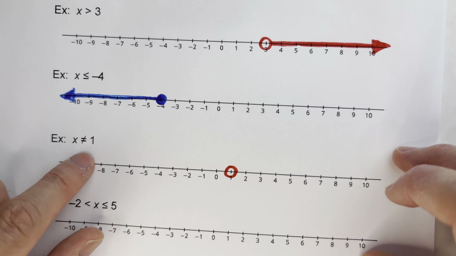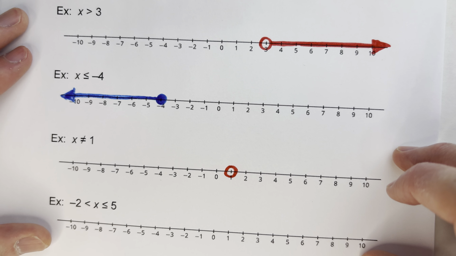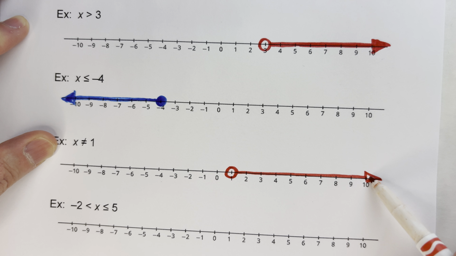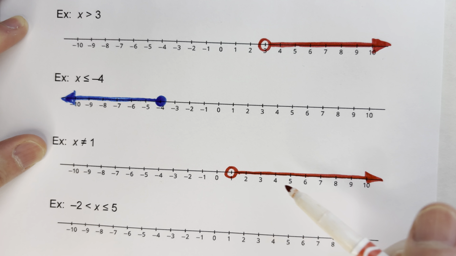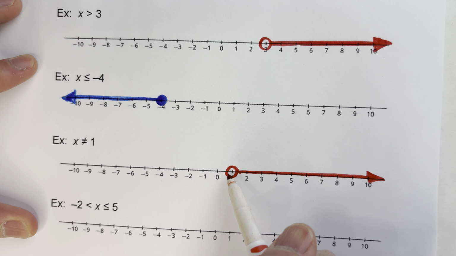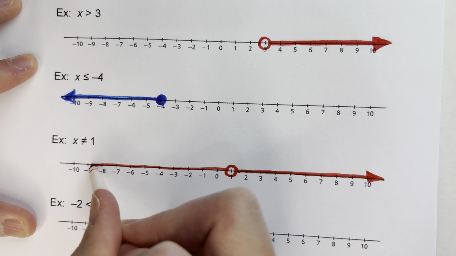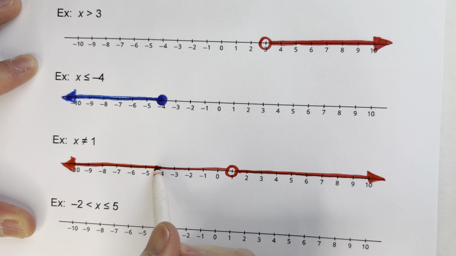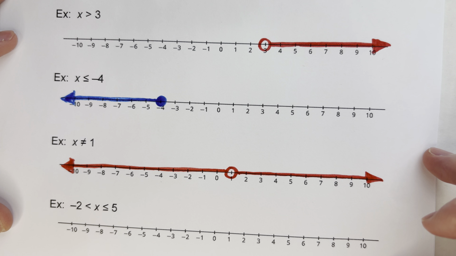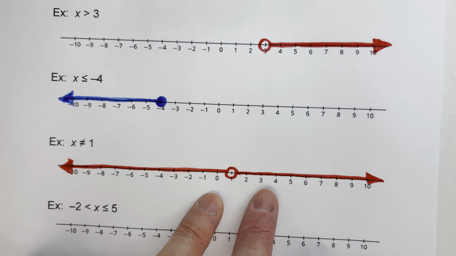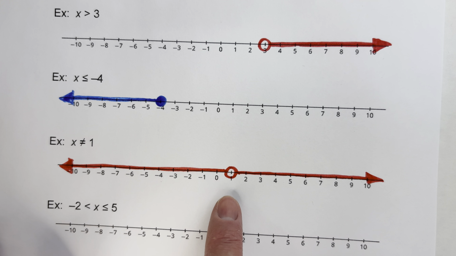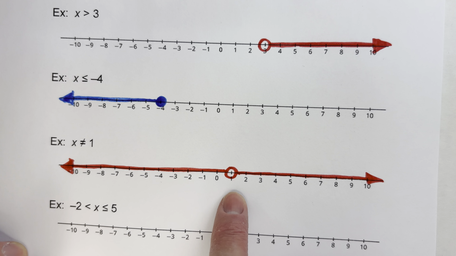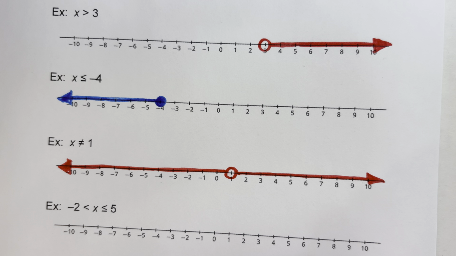Yeah, it can. It just can't be 1. So if you think about what the graph of this one's going to look like, X can be bigger than 1, so we're going to draw an arrow in the greater direction. But X could also be smaller than 1, so we're going to put an arrow in the smaller direction too. And that's what the graph of that one's going to look like. Notice, it could be any number bigger or smaller than 1. It just cannot be 1. It's kind of an interesting graph.